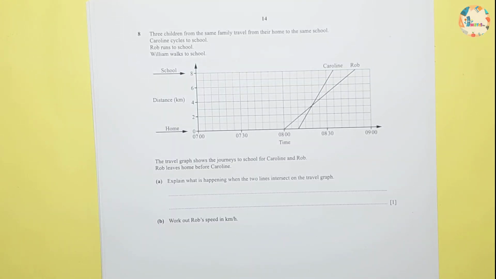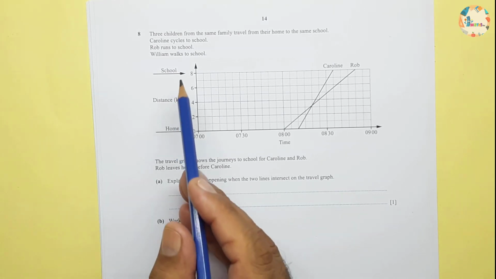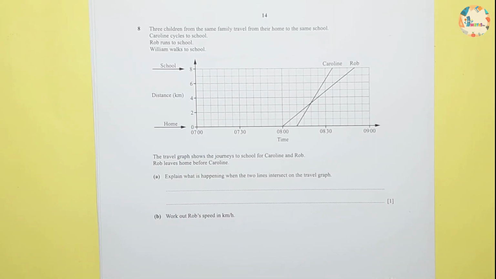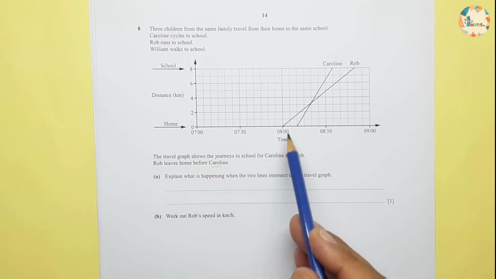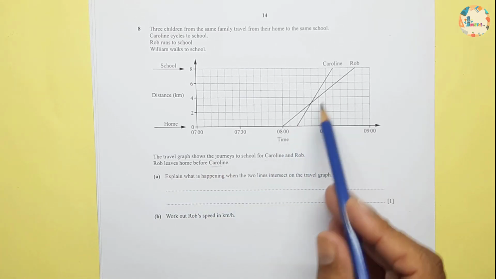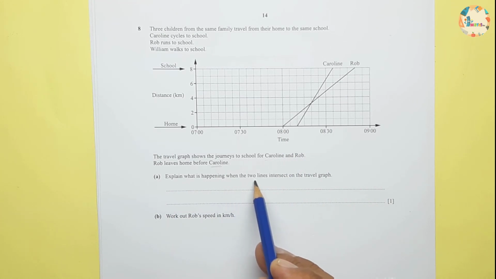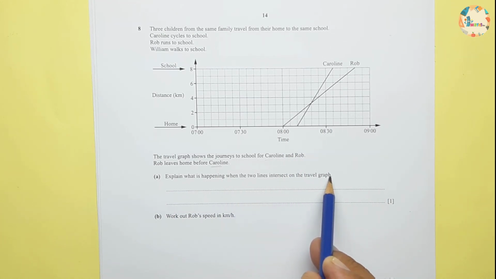Now question number 8. Three children from the same family travel from their home to the school. Caroline cycles to school, Rob runs to school, William walks to school. The travel graph shows the journeys to school for Caroline and Rob. Rob leaves home before Caroline. So this is Rob before Caroline. Explain what is happening when the two lines intersect on the travel graph.